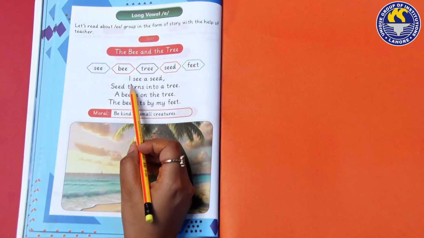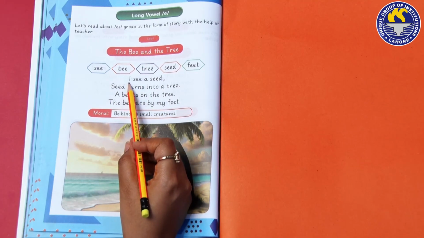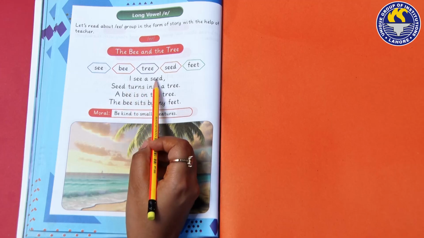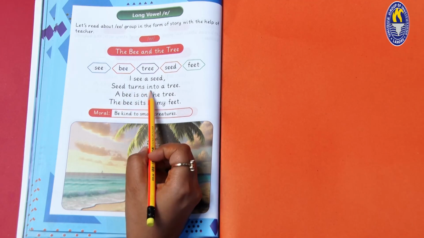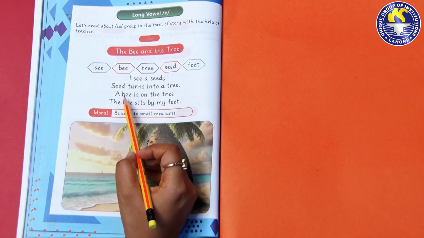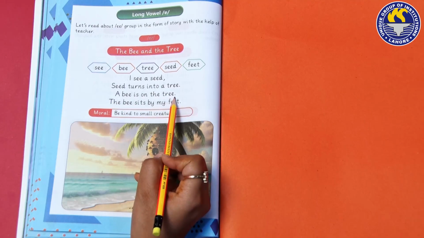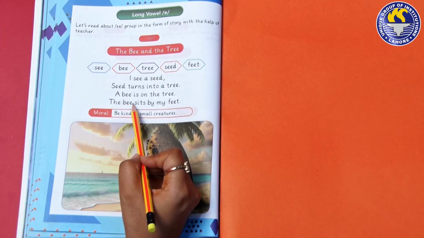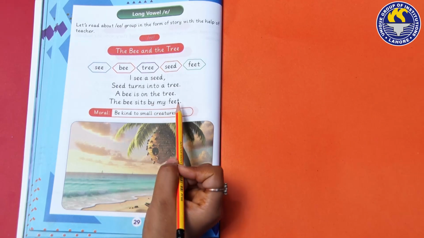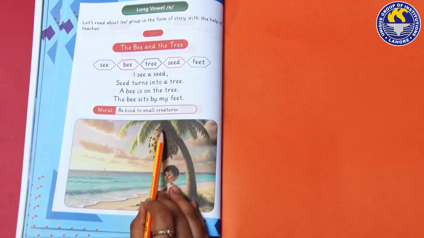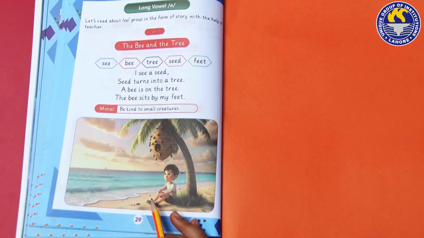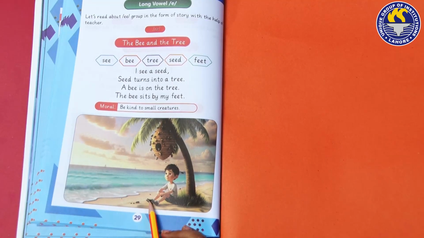Now it's time to read the story. I mean the rhyme. I see a seed. Seed turns into a tree. A bee is on the tree. The bee sits by my feet. Nice.